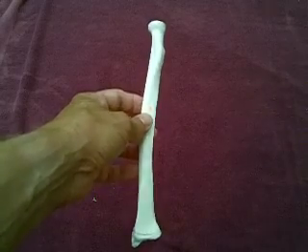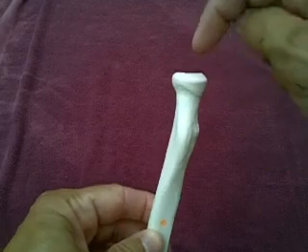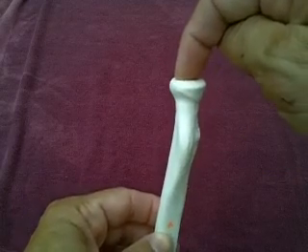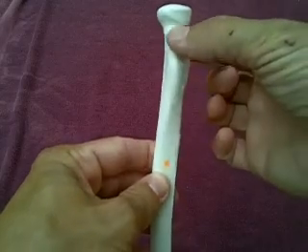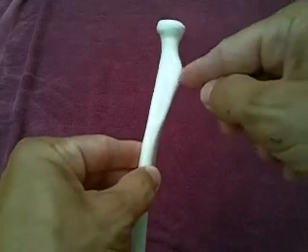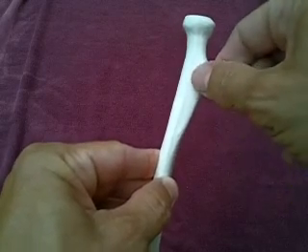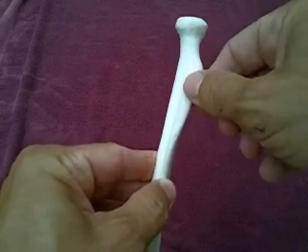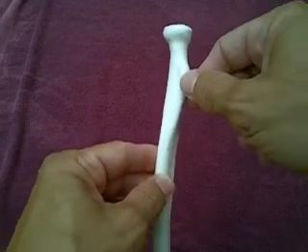So the only features we really have to identify are the head of the radius, which is going to attach here to the capitulum or the lateral condyle of the humerus. Underneath the head, I have my neck region. Then you'll see you have this sticky out thing, if you will. That's your radial tuberosity. That's going to be a point of insertion for the biceps brachii, which is going to allow the radius to supinate over the ulna.